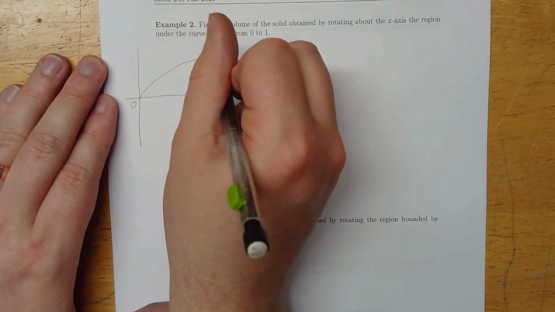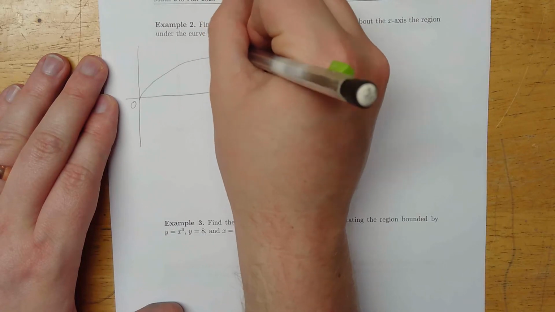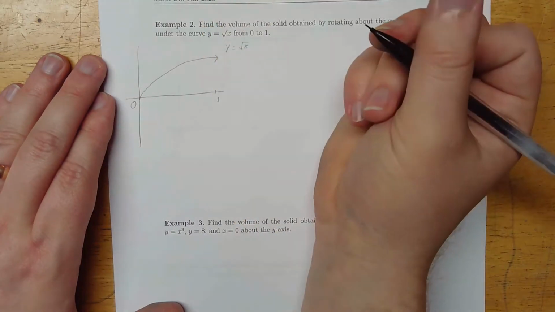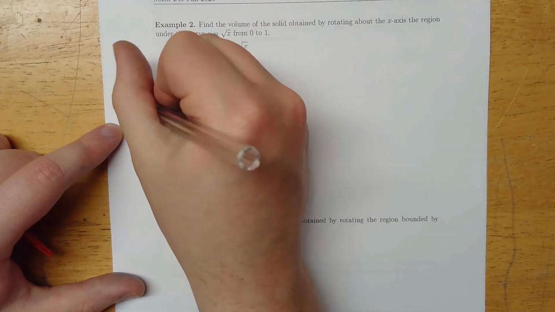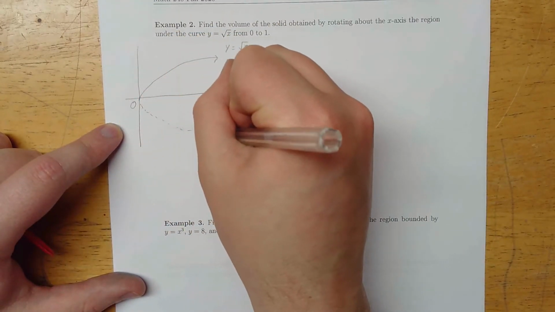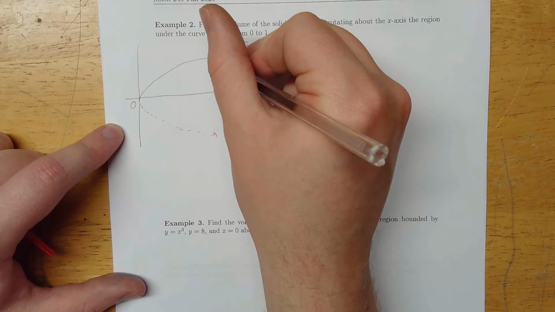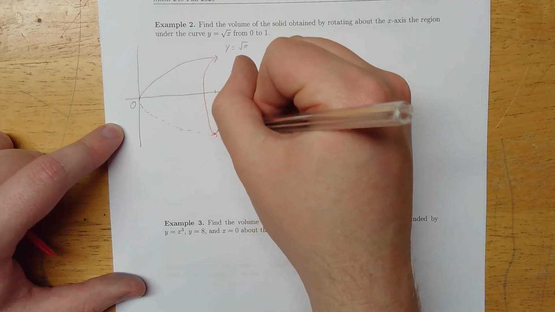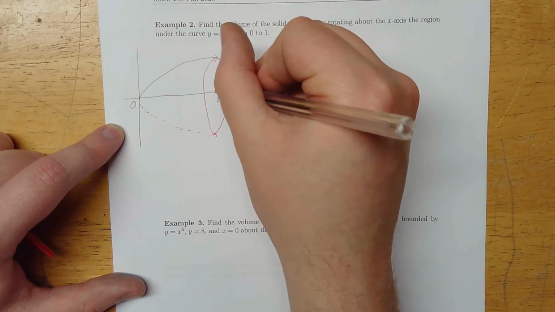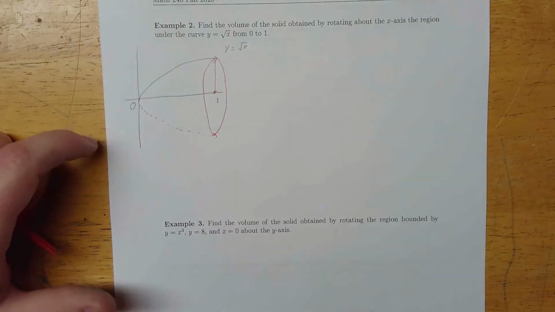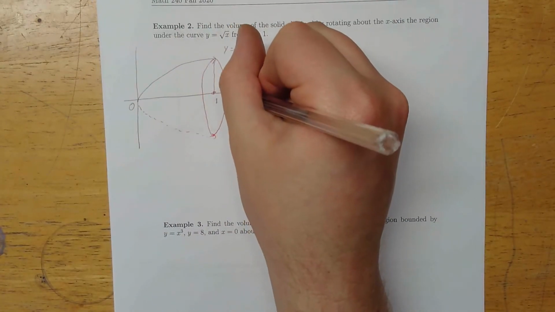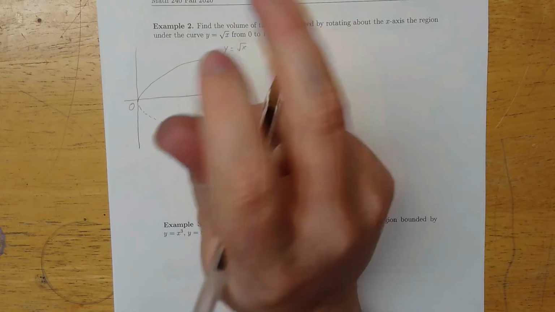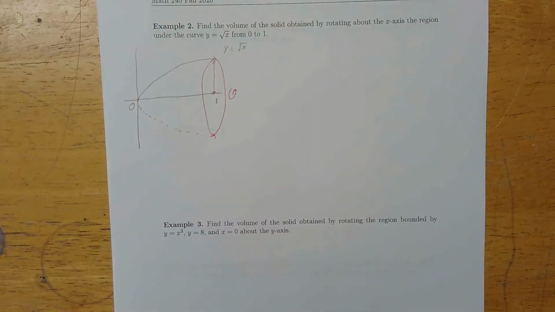We know we have the function y equals the square root of x. And what we're essentially doing is we are taking this function and rotating it around the x-axis. So we're basically just taking it and turning it around and around and around.